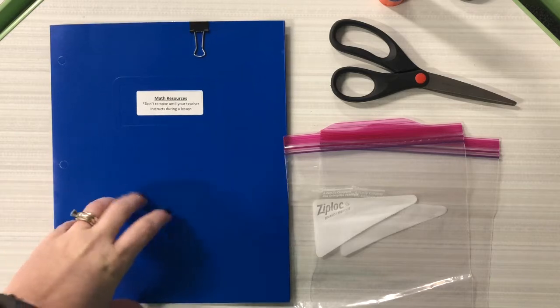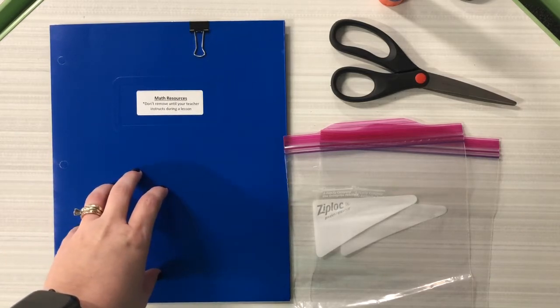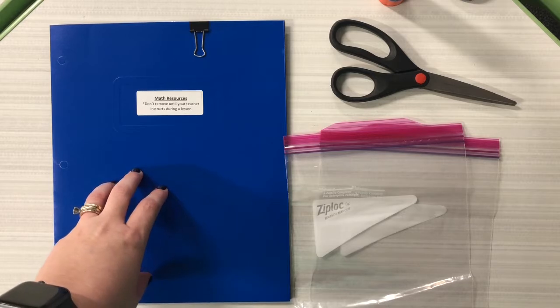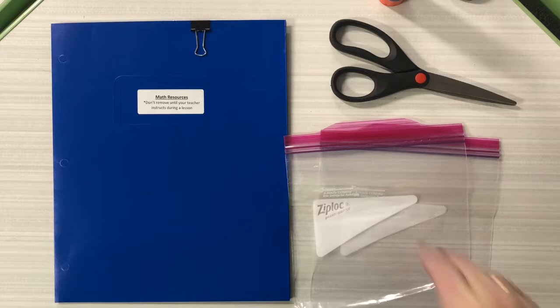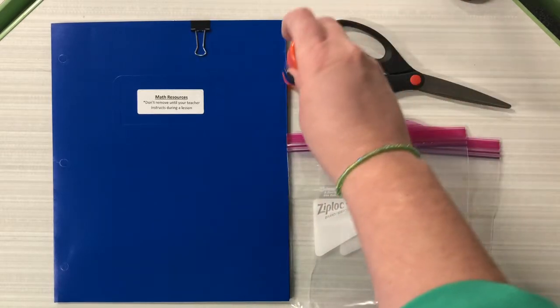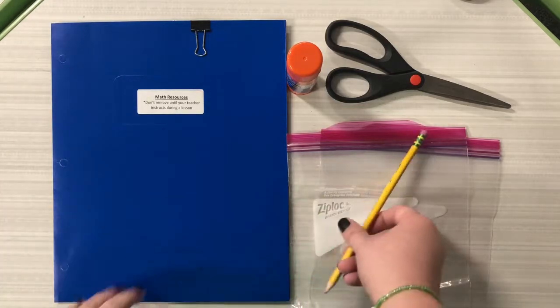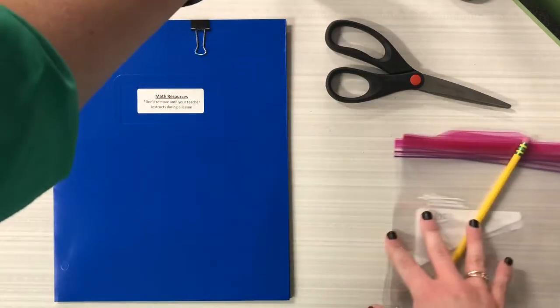You need your anchor binder that has your blue folder inside. Remember, you are not to take out your blue folder. Keep your blue folder inside of your anchor binder. You need a pair of scissors, baggie, glue stick, and your pencil. Once you have your materials that you need, you can come back to the video and push play.